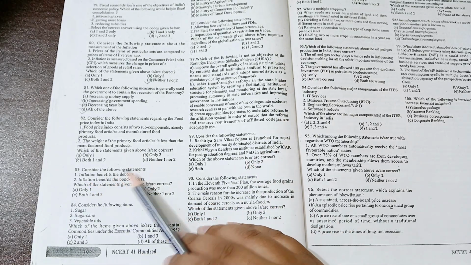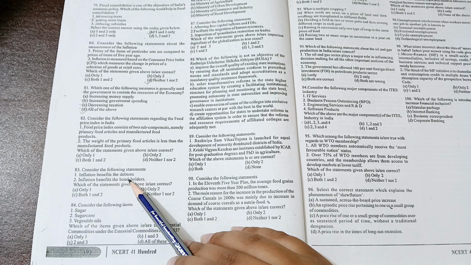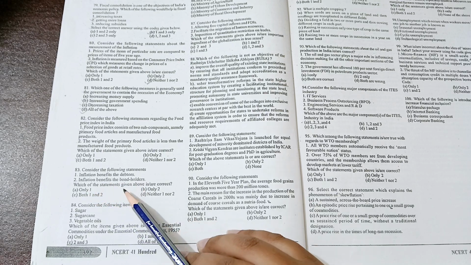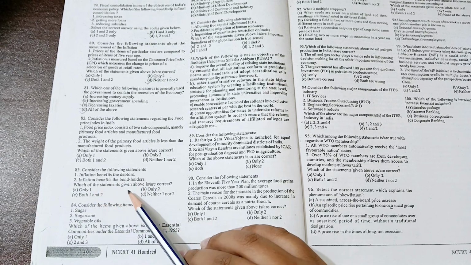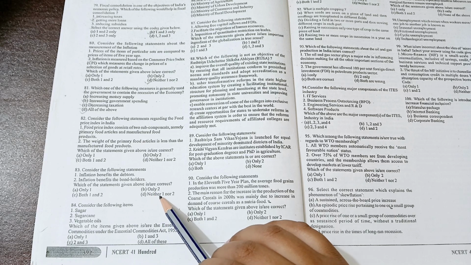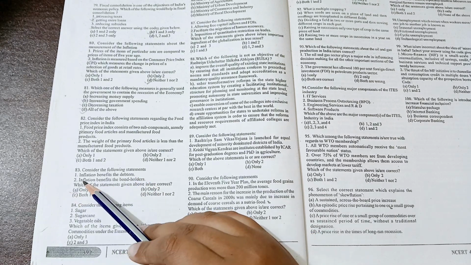Consider the following statements. Inflation benefits the debtors. Inflation benefits the bondholders. Which of the statements given above is or are correct? The answer is option A, only one.